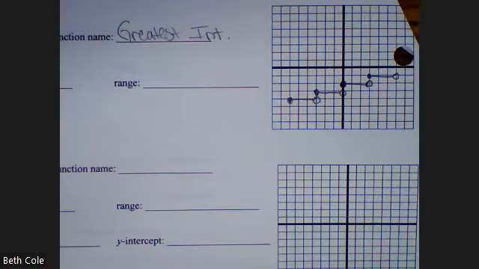I only put domain and range on this one because a lot of this stuff doesn't apply, if that makes sense. Like there's no asymptotes, there's no maximums and minimums, there's no increasing and decreasing. Just a lot of that stuff is not applicable. You would be like N/A for everything. So we'll just do domain and range.